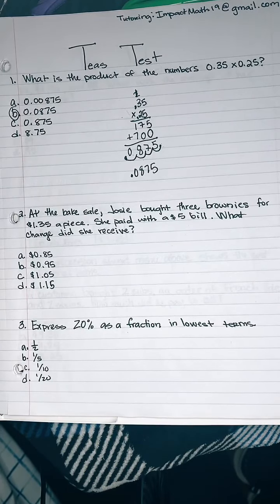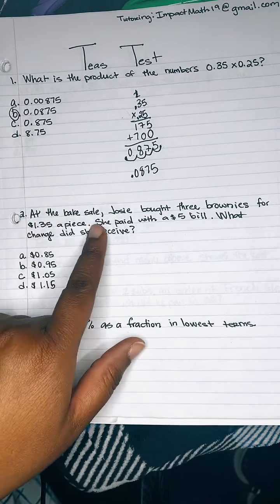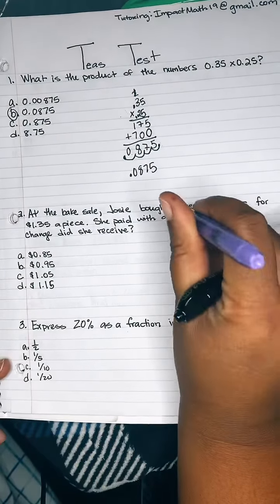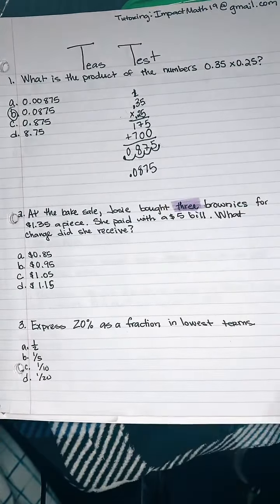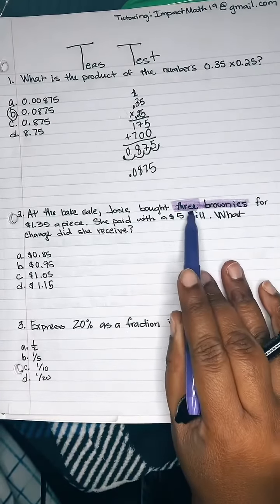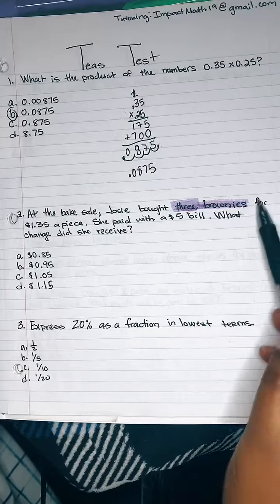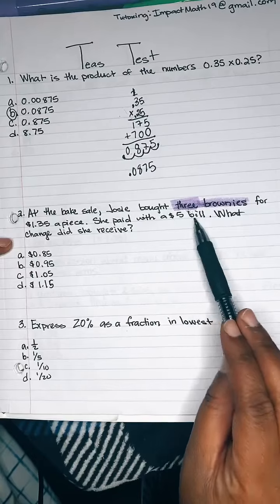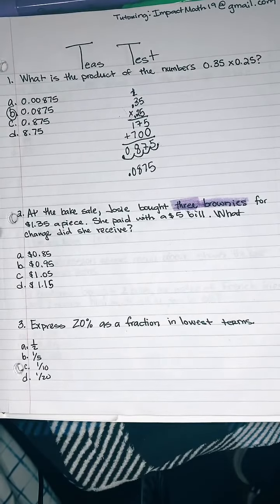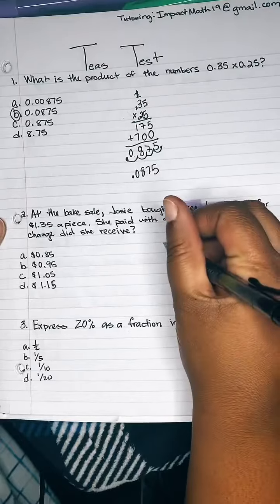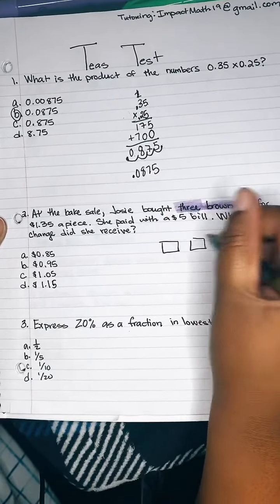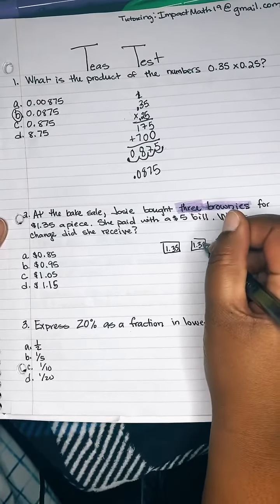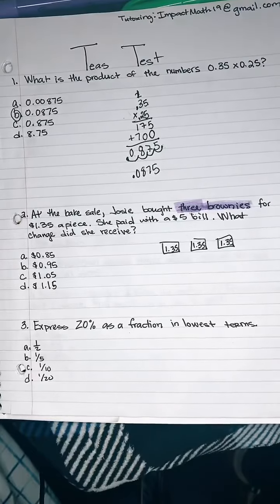Okay, B. Okay, so at the bake sale, Josie bought 3 brownies. This is pivotal right here, right? Because most times you don't see the number because it's in words, right? For $1.35 a piece. She paid with a $5 bill. What change did she receive? So if you're a visual person, draw those brownies and then put in how much you paid for each brownie. If you have to do it that way, you just have to do it that way.